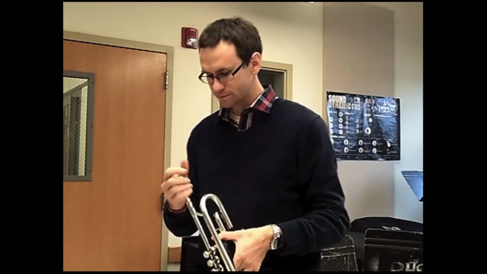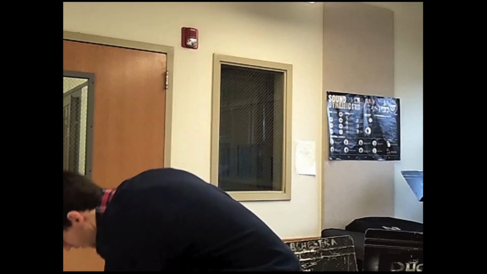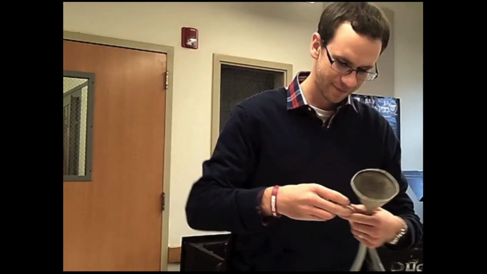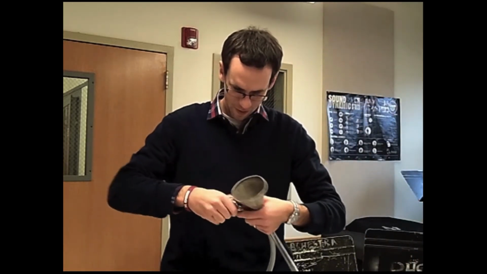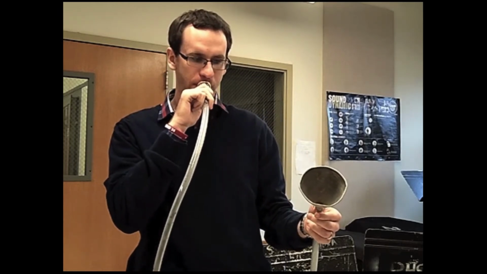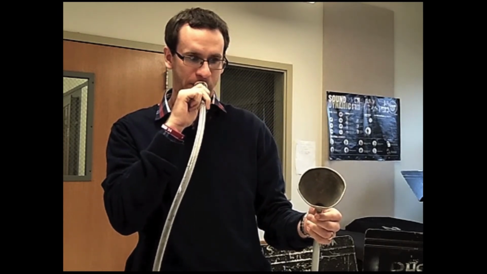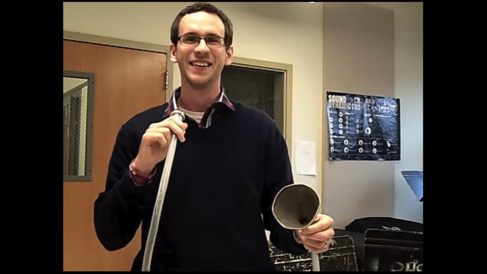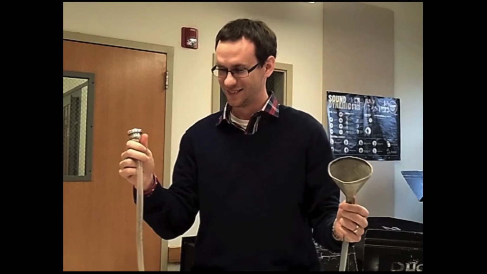Now it turns out the size of the mouthpiece makes a big difference for the pitch of the instrument. So here is a trombone mouthpiece, which is larger, and listen to the frequencies that we hear now. So you see, with a larger mouthpiece, we get a lower frequency.